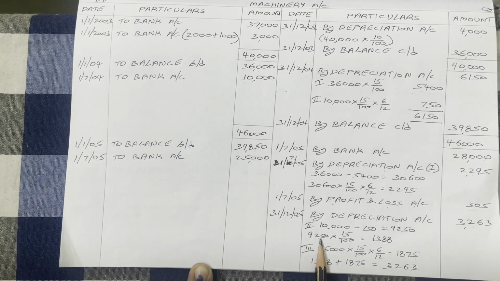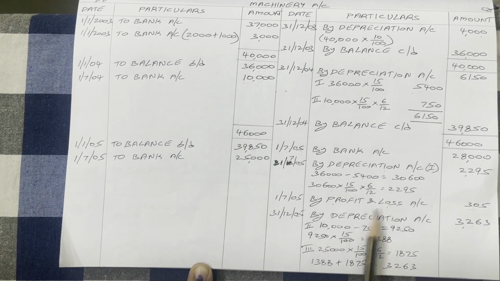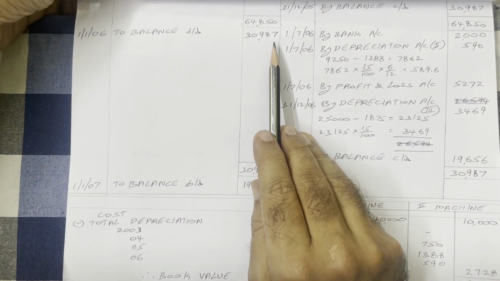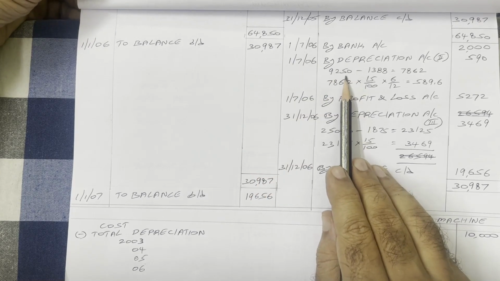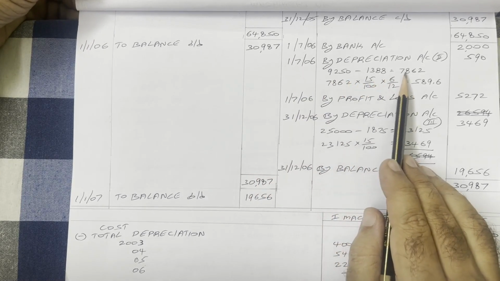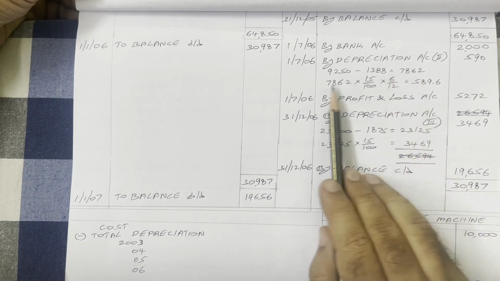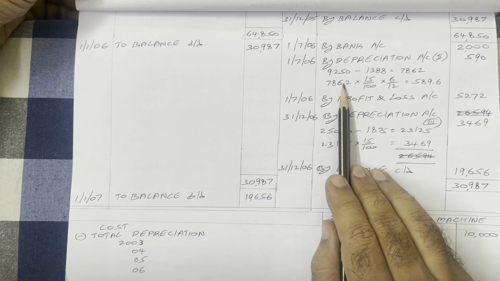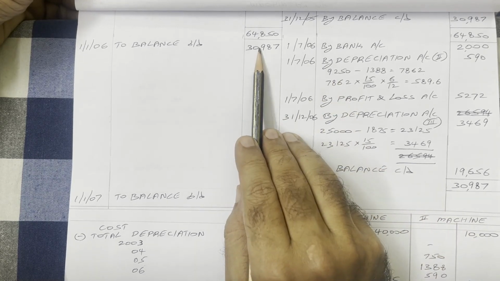This amount minus the 2005 depreciation 1,388 becomes the opening balance for 2006. 9,250 minus 1,388 is equal to 7,862. So 7,862 is the opening balance of the second asset in 2006.